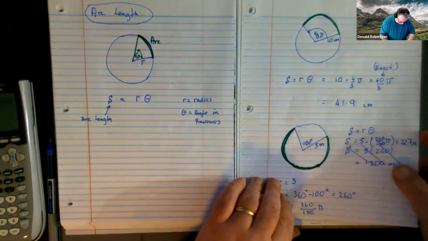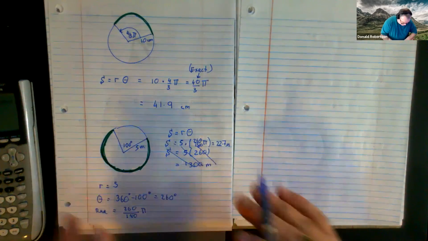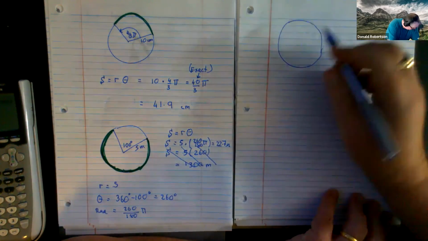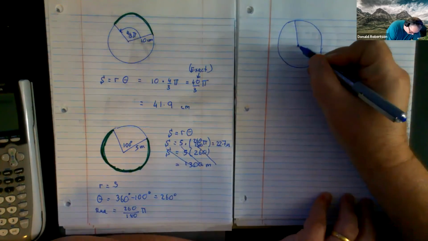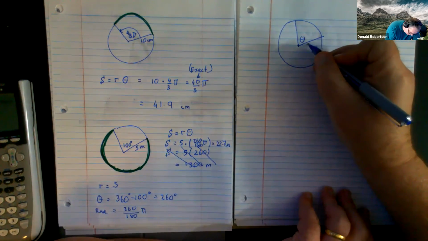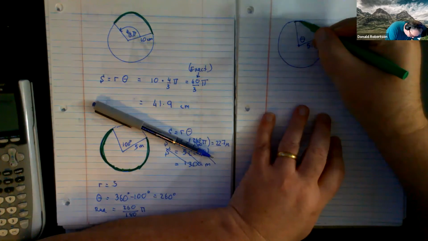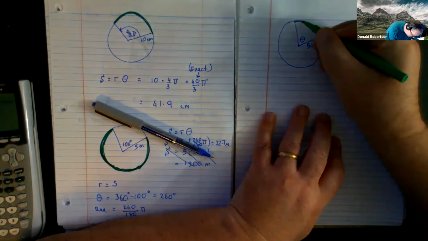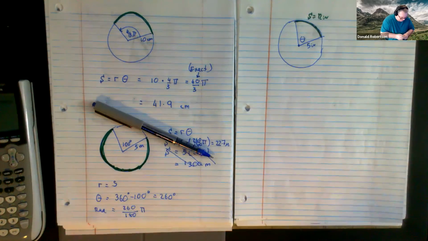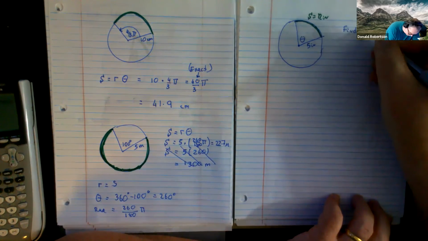Okay. Still on arc length, but let's change the puzzle. Let's have a circle. And let me draw a random angle that might or might not be accurate. And I'm going to put the angle theta in here. And I'm going to tell you that this is 5 inches. And the arc length that we're interested in is this arc length here. And the arc length is 12 inches. Only in this question, you're being asked to find the angle theta.